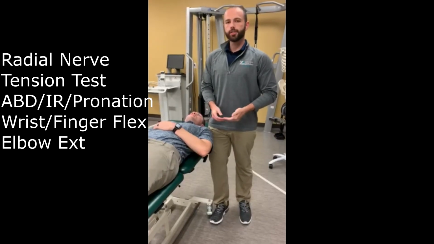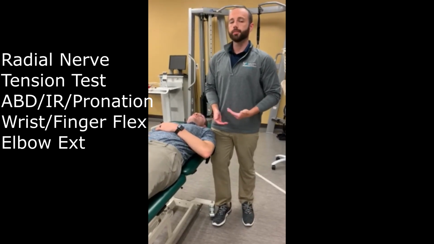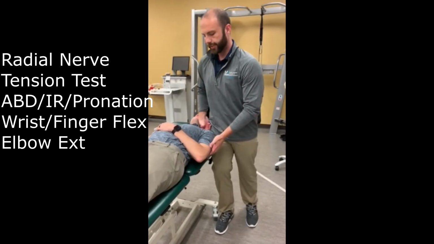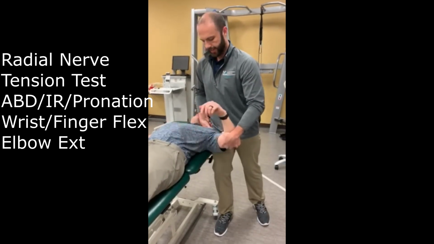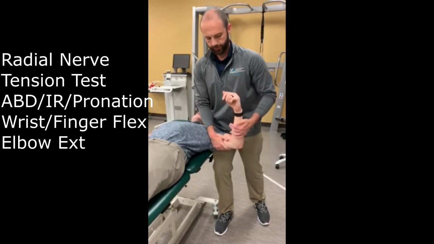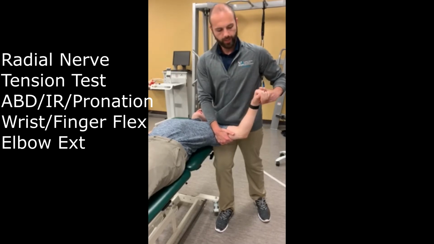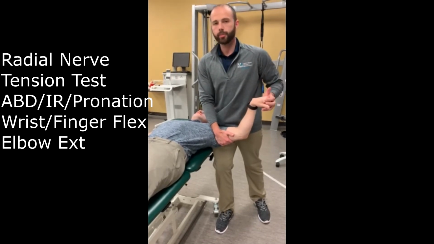To assess for neural tension of the radial nerve, it will be a similar process as the median nerve, as you want to put the nerve on max tension as possible. Start by depressing the shoulder girdle, abducting the shoulder to 110 degrees with the forearm pronated. Internally rotate the shoulder and flex the wrist and the fingers by asking the patient to make a fist.